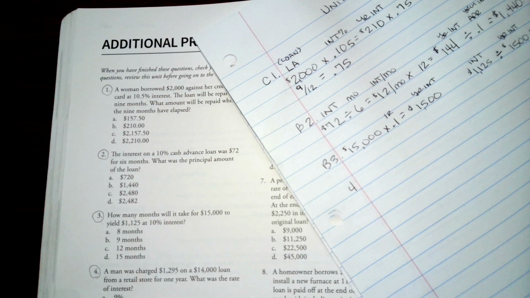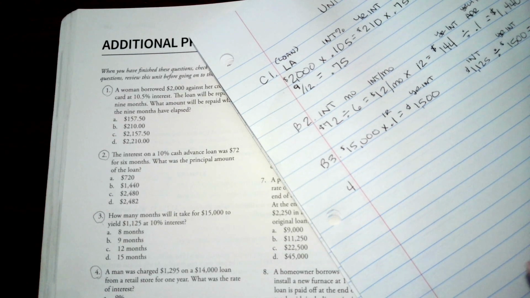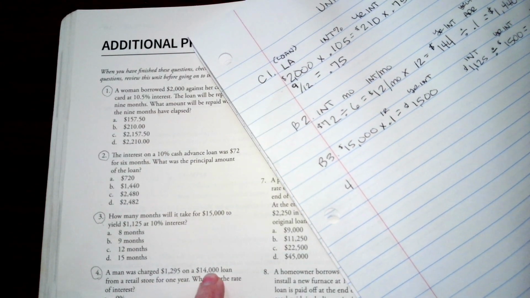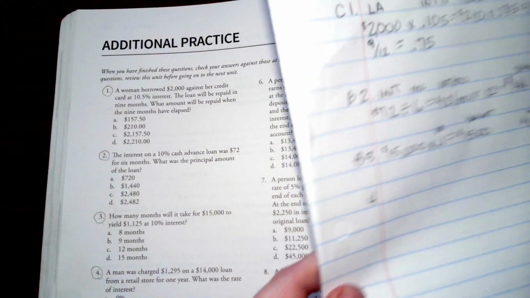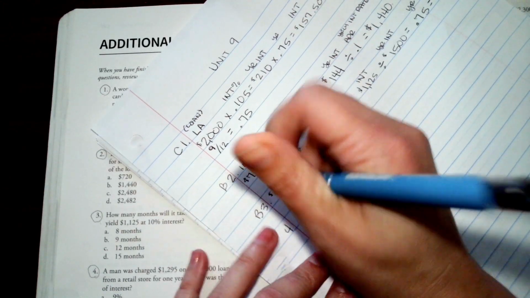4 says a man was charged $12.95 on a $14,000 loan from a retail store for 1 year. What was the rate of interest? So we are looking for the interest rate. We know how much interest was charged, and we know what the loan amount is. So all we need to do is take the interest and divide it by the loan, and it will give us the yearly interest rate.